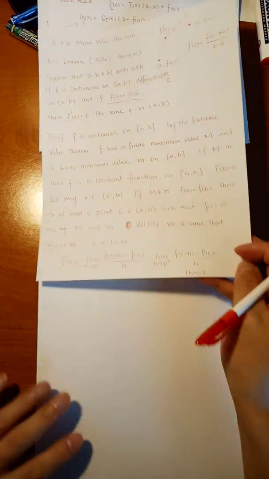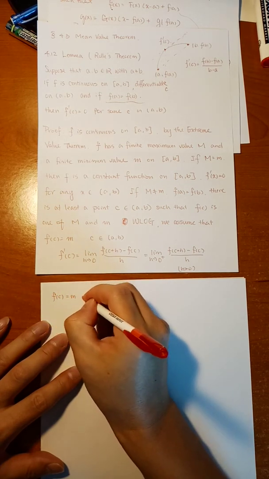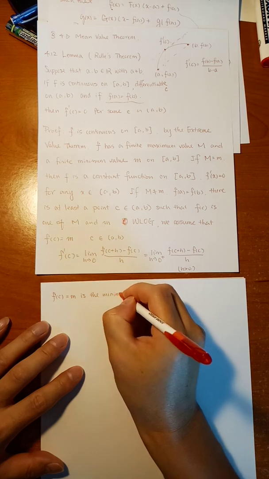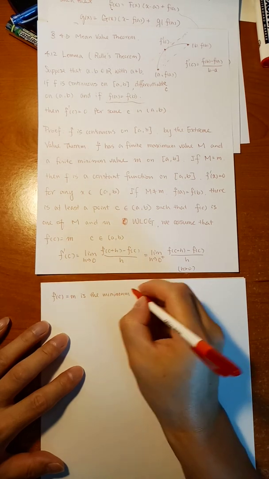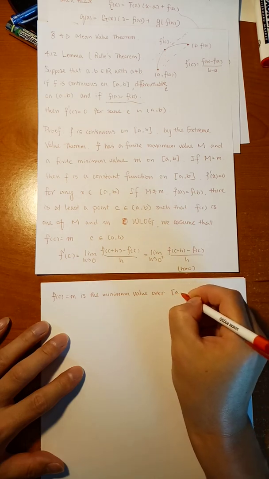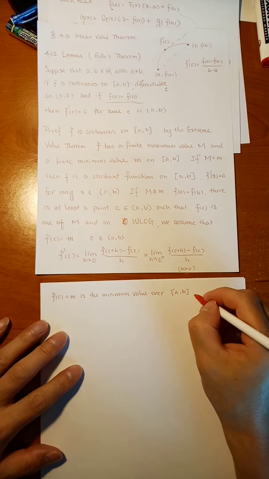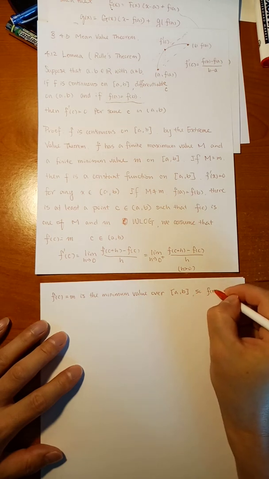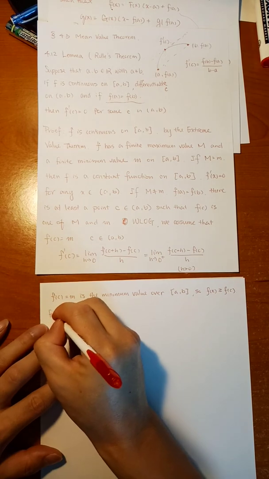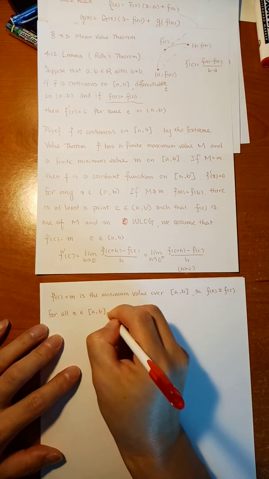So f(c) is a minimum value over [a, b]. So f(x) is always greater than or equal to f(c) for all x in [a, b].